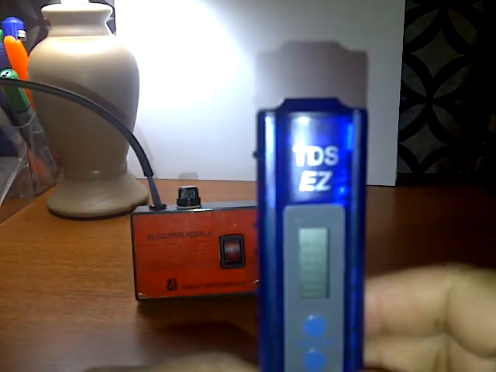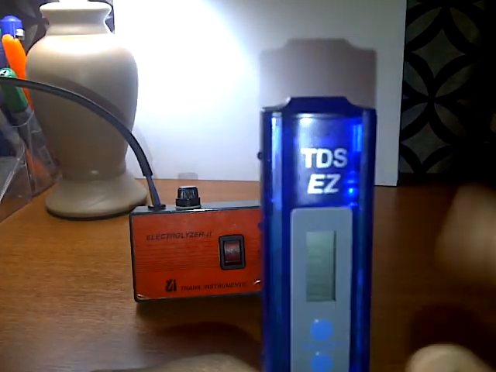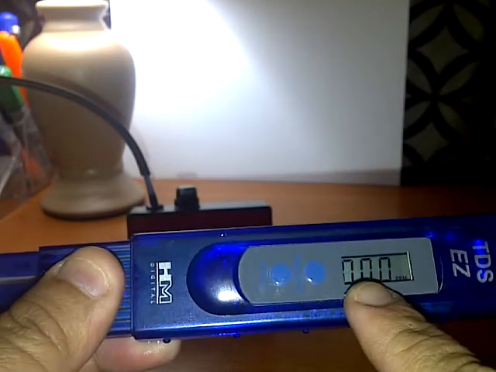One of them is a TDS meter. TDS stands for total dissolved solids, and it measures the level of contaminants inside water. So whatever value comes out on this display, the higher the number, the higher the contaminants inside the water.